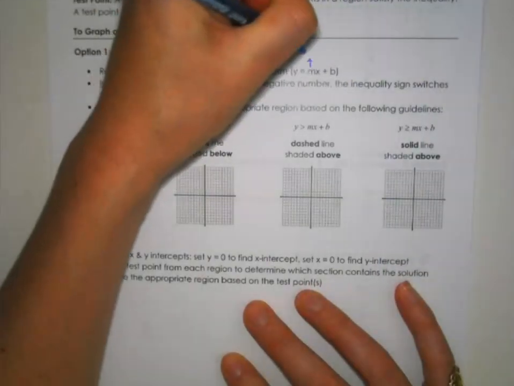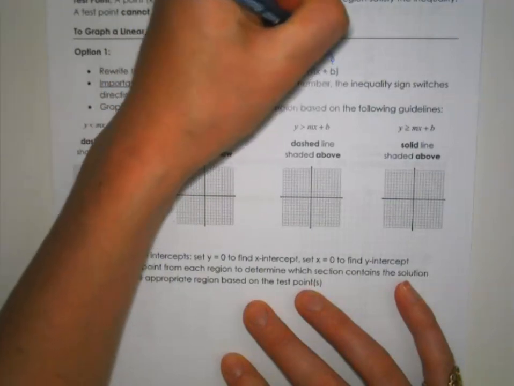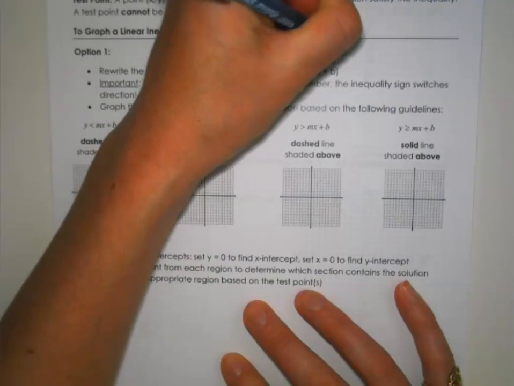Just remember that m always represents your slope and b always represents your y-intercept.